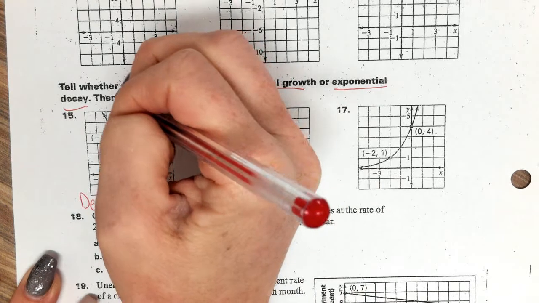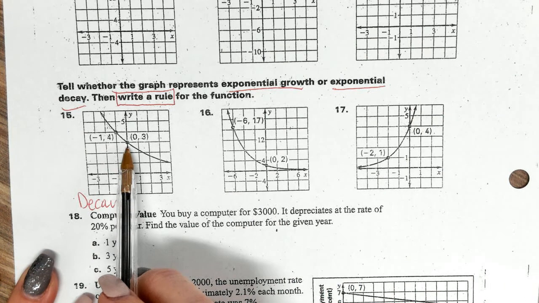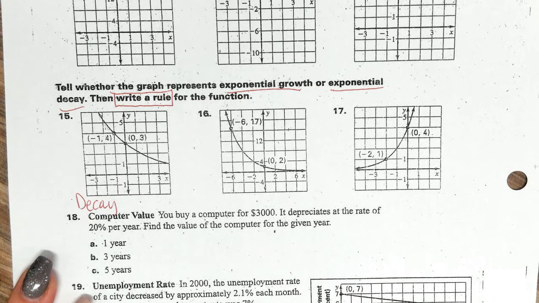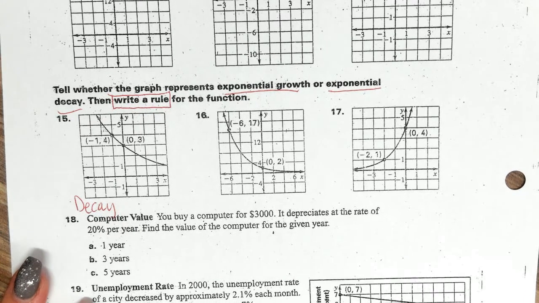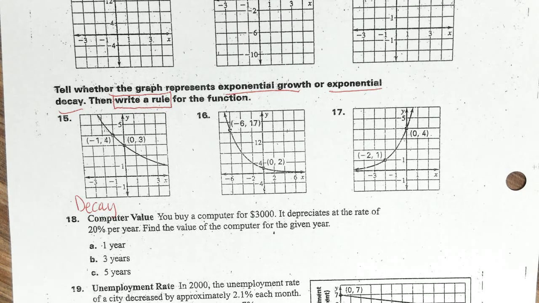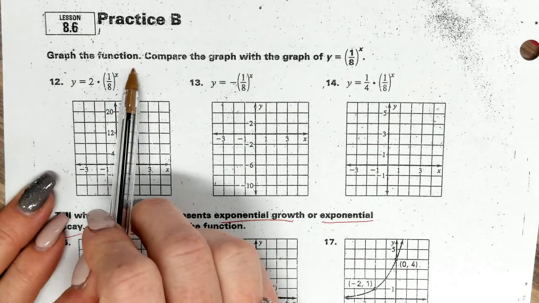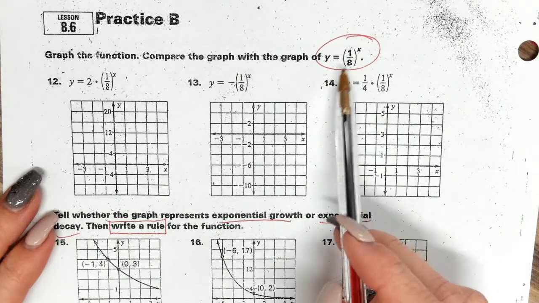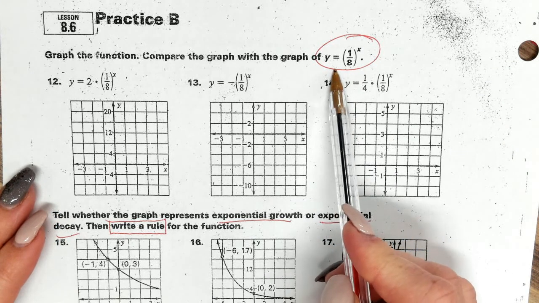Then it says, write a rule. Well, did it give you some coordinates? Yes. Could you go in stat and put that in? Yes. And then option 0, enter, enter, enter. Everybody good? All right, again, we're doing 1 through 18. And make sure that you are reading the directions. Like 12 through 14 says, graph the function. Then compare it to this function. So you probably need to graph that one as well. Make sense? All right, get busy.